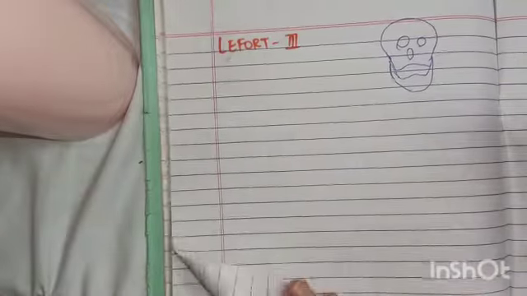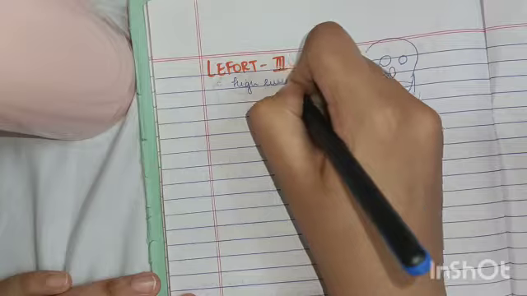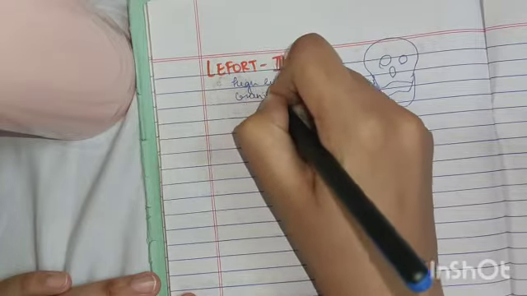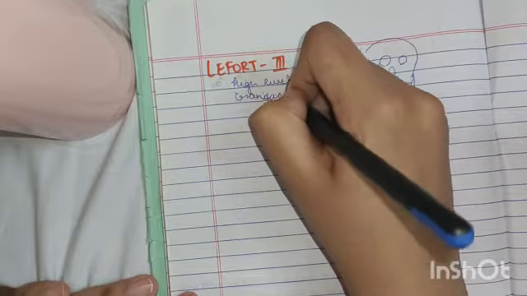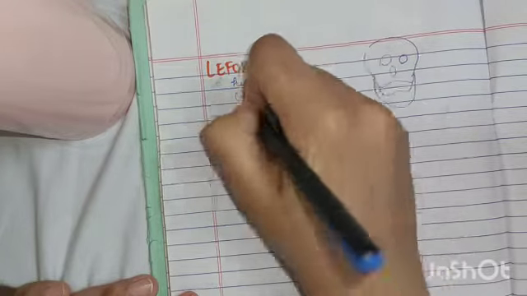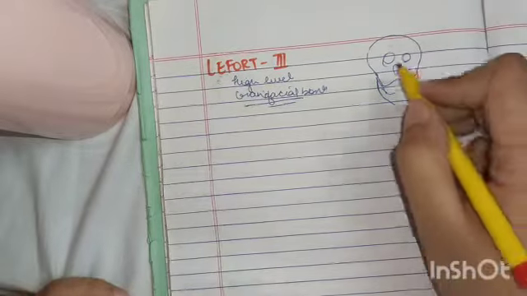Alright, now let's talk about Lefort 3. Now, Lefort 3 is basically a high level fracture. Now, why is it so? Because it is involving the craniofacial disjunction, basically. Craniofacial bones are involved.